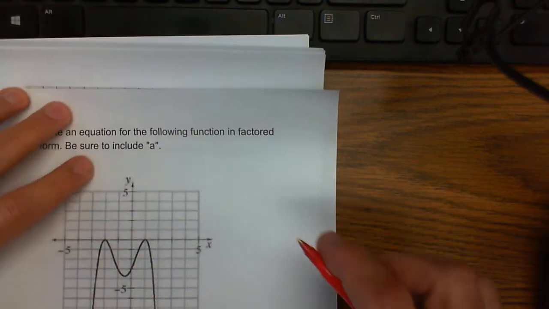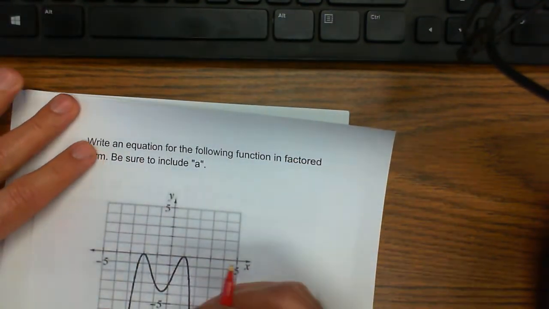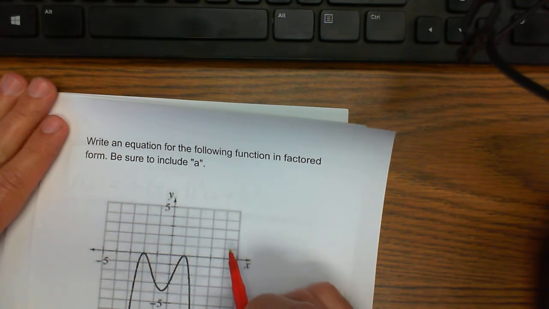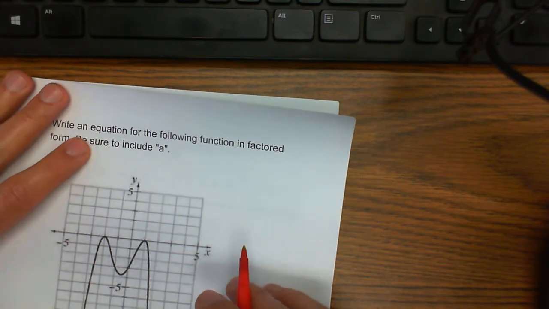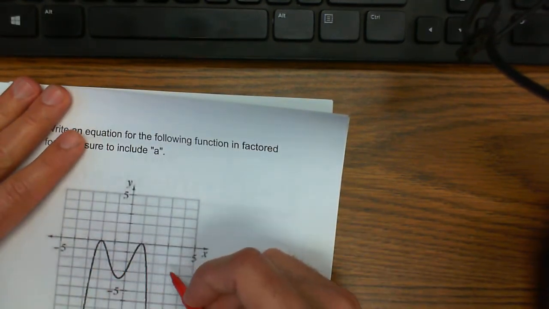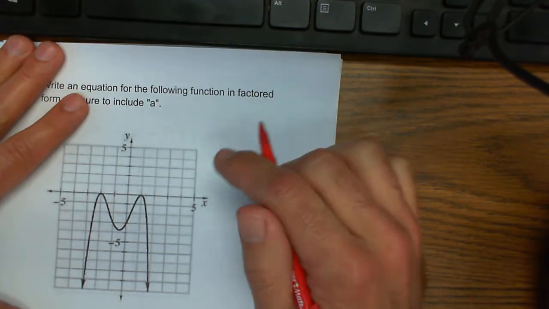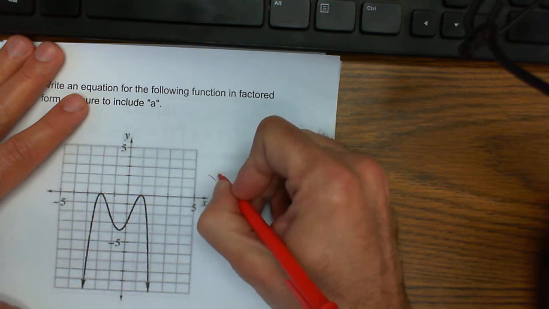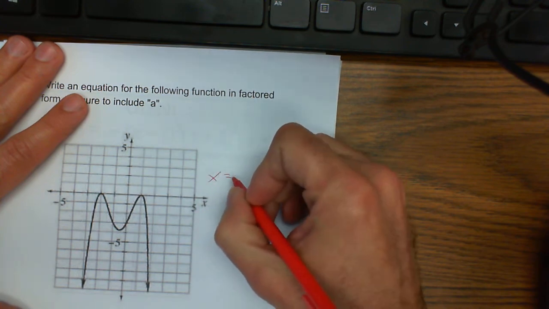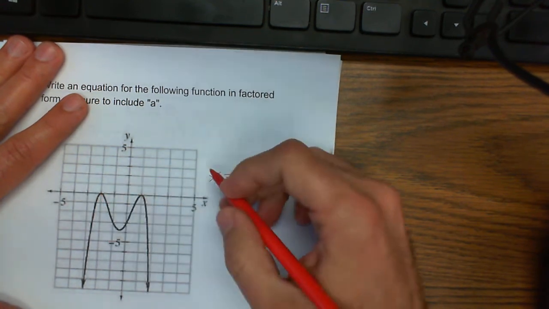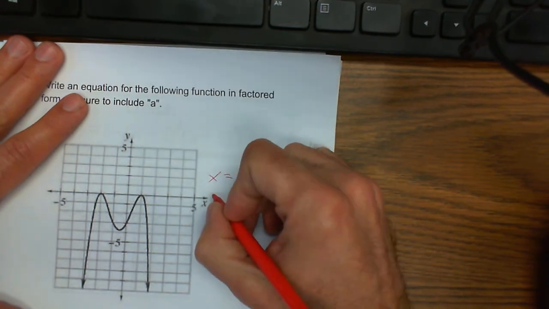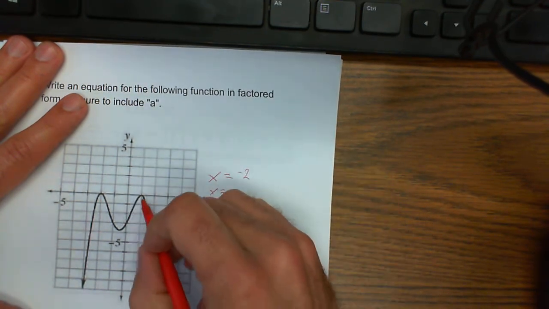Okay, write an equation for the following function in factored form. Be sure to include a. So this is like the last problem, except instead of being given our points, we have to look at the graph and find our zeros. So we know our zeros are x equals 2 and x equals negative 1.